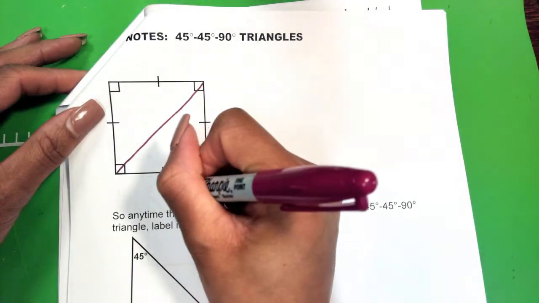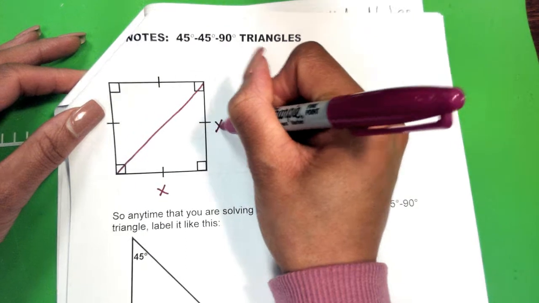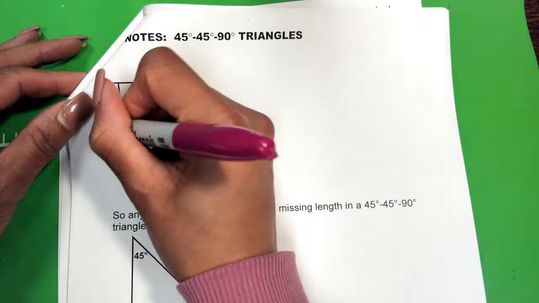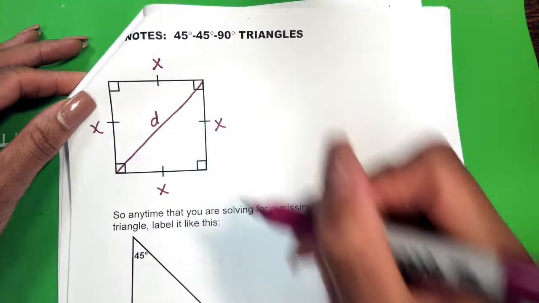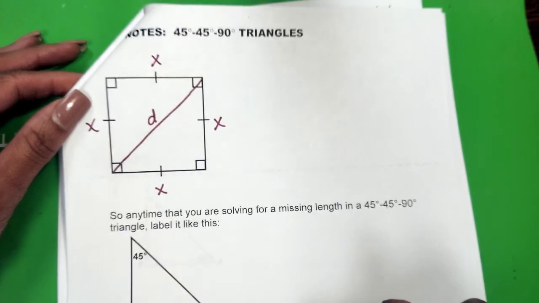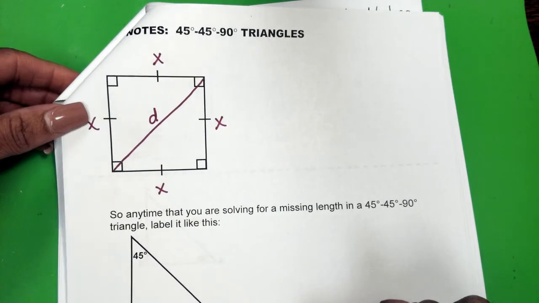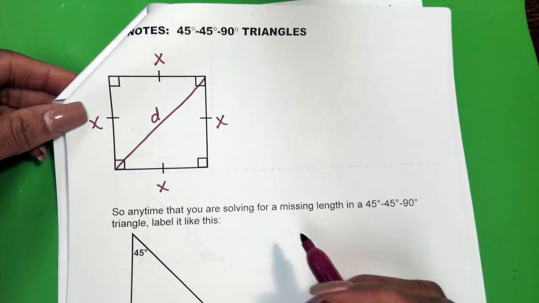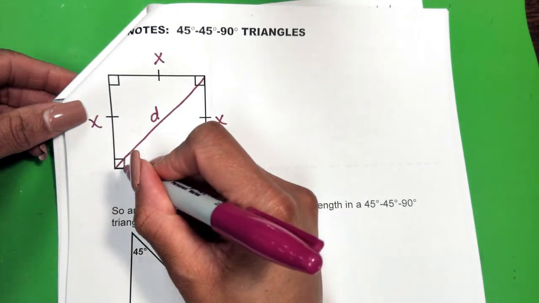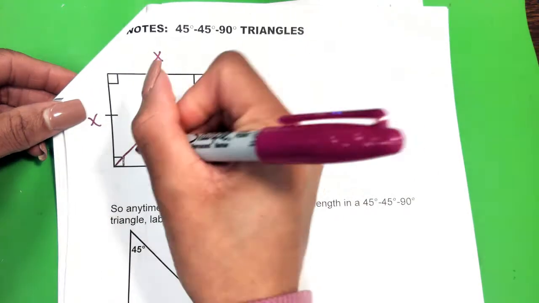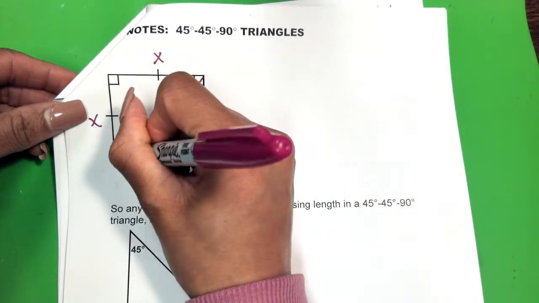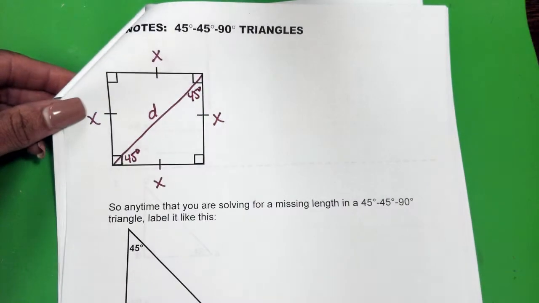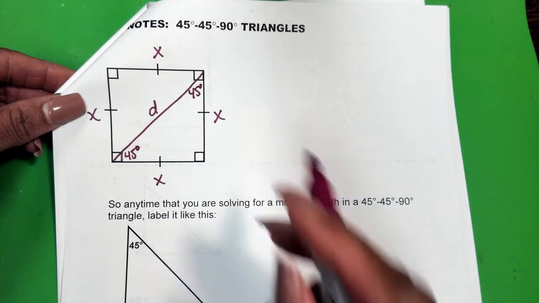I'm left with x on all sides, and I'm going to label the diagonal D. Anytime you're involving a missing length in a 45, 45, 90 degree triangle, you're going to label it this way, because I cut the 90 degree corners in half. So my corners are 45, and then my last is 90.